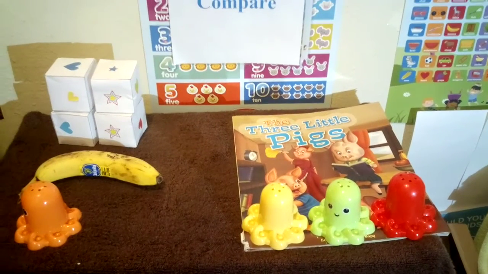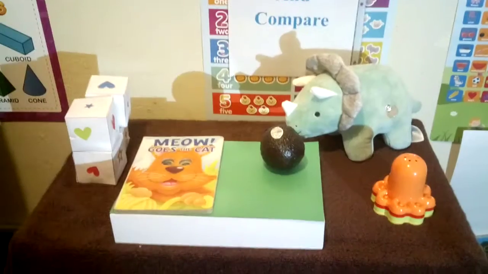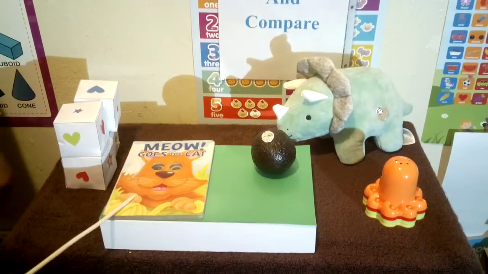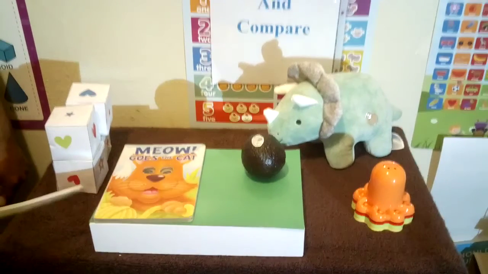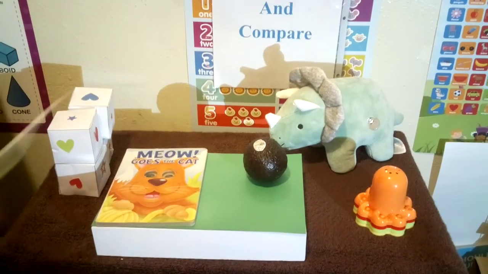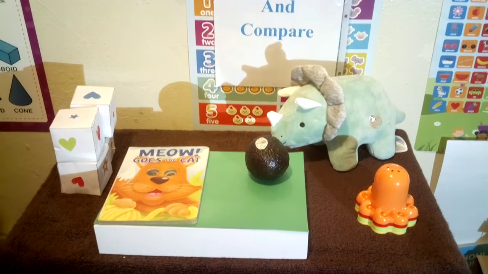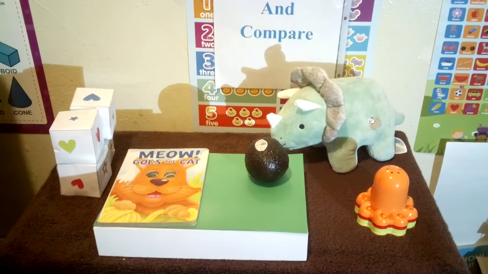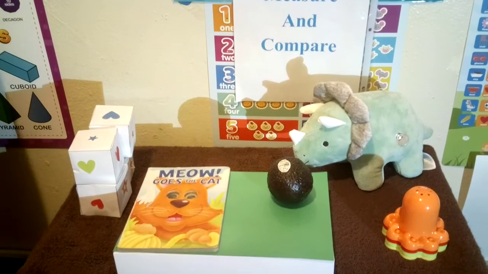That was fun. Help me measure and compare more items. Look what I have now. I have another book and a ripe avocado. The book is called Meow Goes the Cat, and the avocado I will use to make a sandwich for lunch today. Can you help me measure and compare using the blocks? What would you like me to measure first?